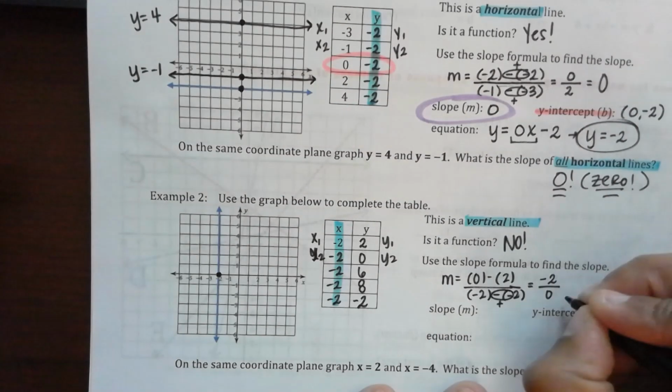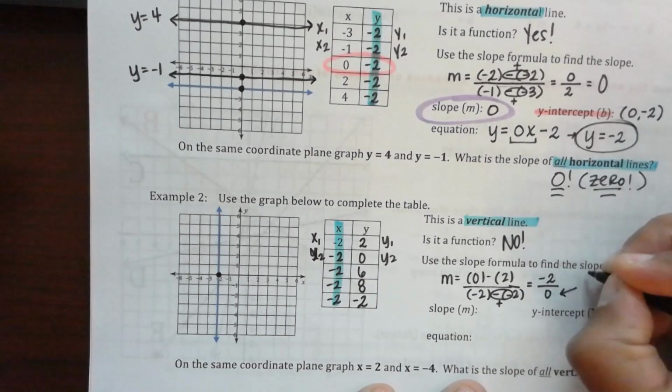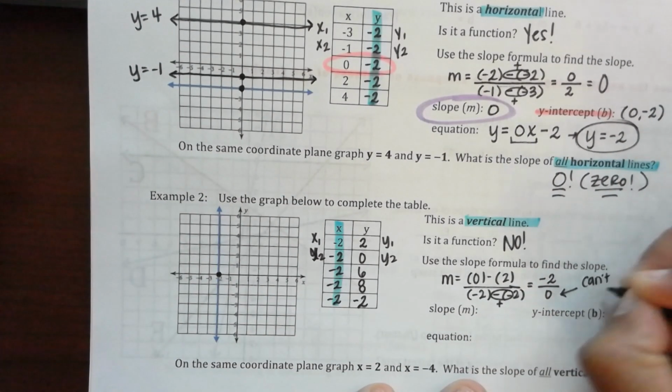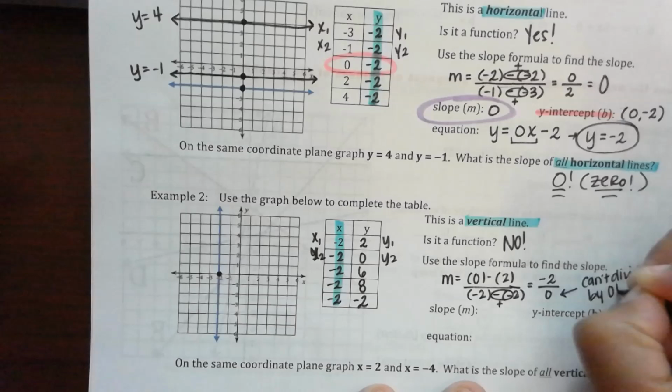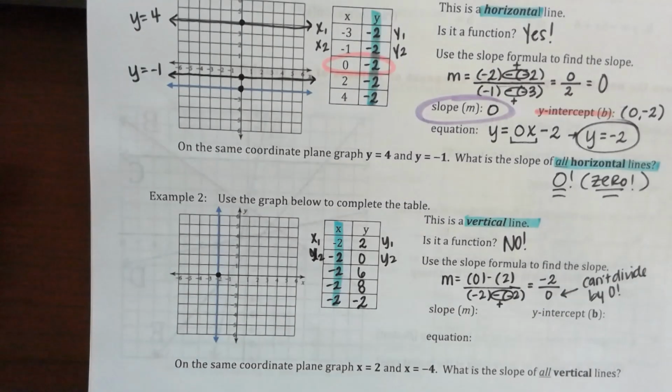So we need to make a note. You can't divide by 0. Meaning you can't split anything into nothing. That's the whole point of making a fraction, right?